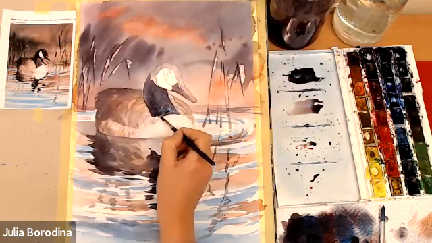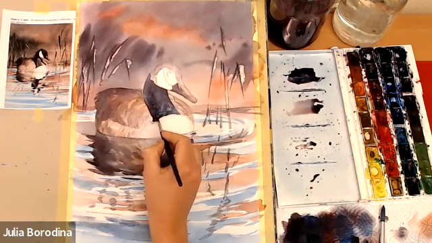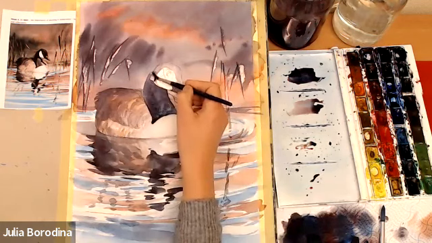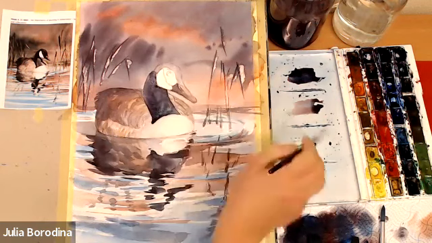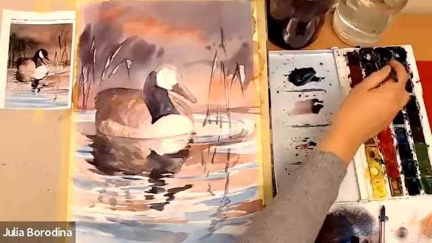Carefully coming close to that chest. The whole shape is still wet. I'll just stop here because the paint is drying. Just want to soften it here. Okay, and now I'm gonna go for much more solid indigo.